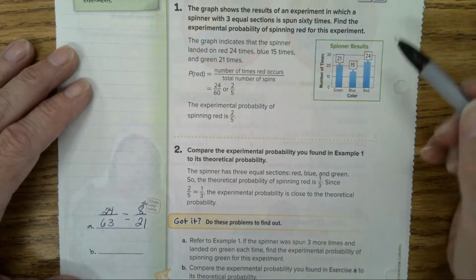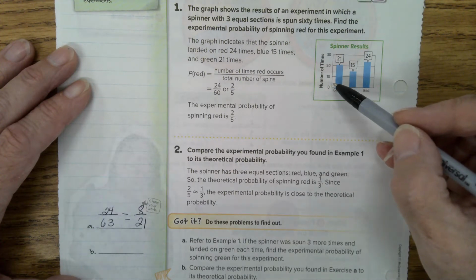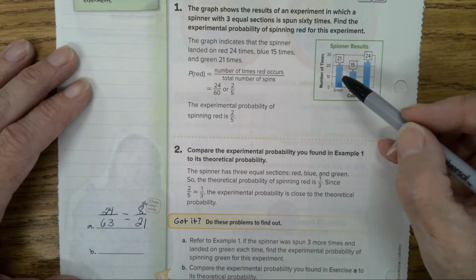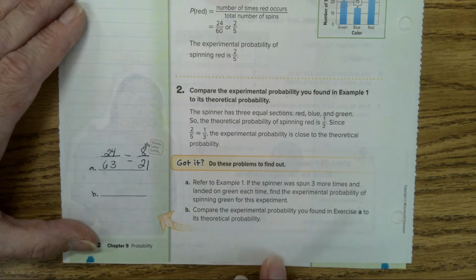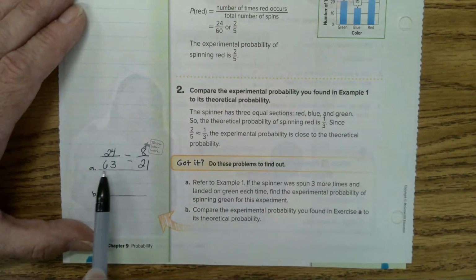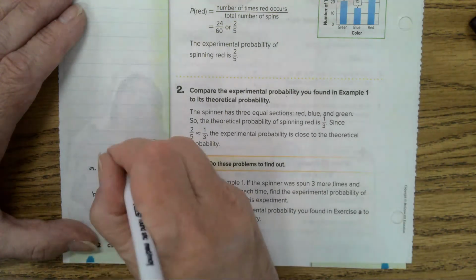The green was 21, but if we spin it 3 more times and it lands on green all 3 times, 21 plus 3 is 24. Since I spun it 3 more times, I can't put it over 60. You have to put it over 63. Then simplify it. What will divide 24 and 63? 3 will. 3 divides 24 8 times.